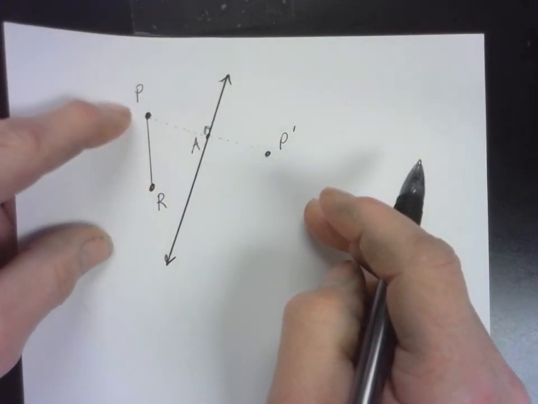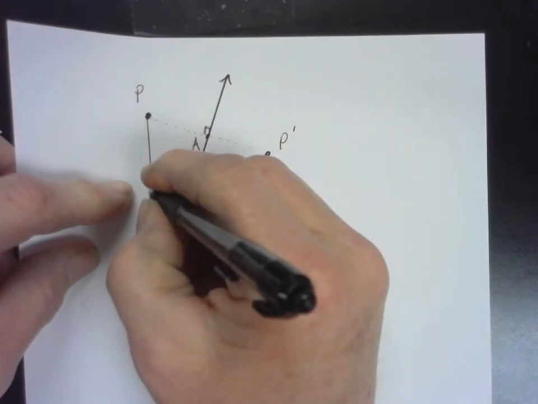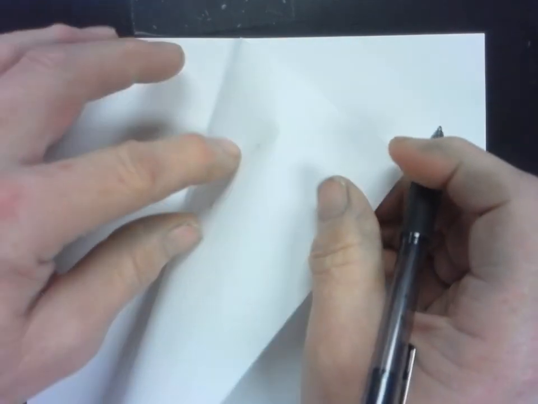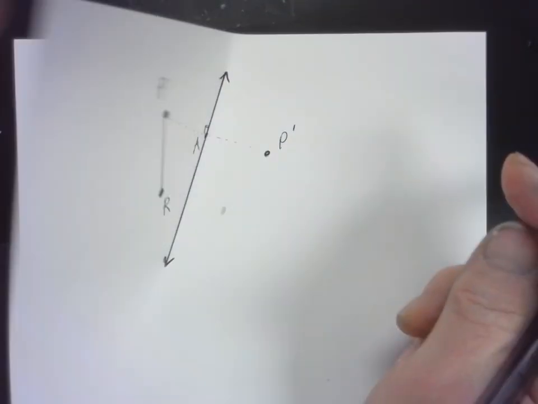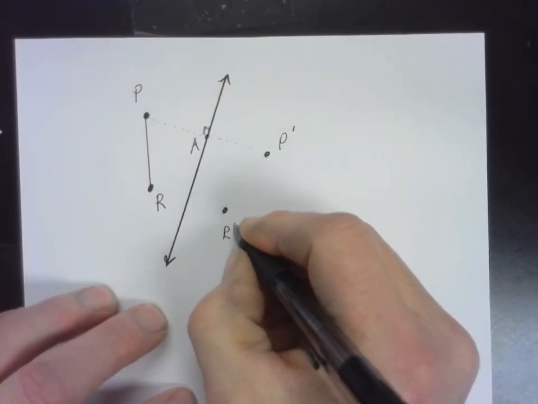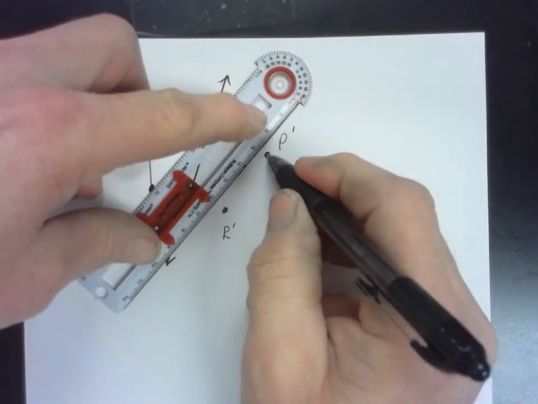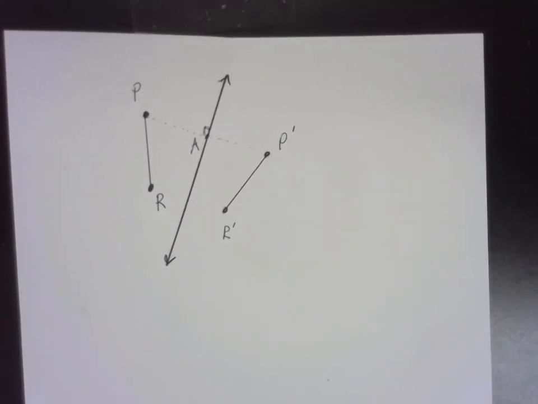We reflect the individual points on the end of the segment. So if we just take this, flip it over here again, and color it in so I can see where point R prime is, then I can connect them. Starting to look like something now, isn't it?